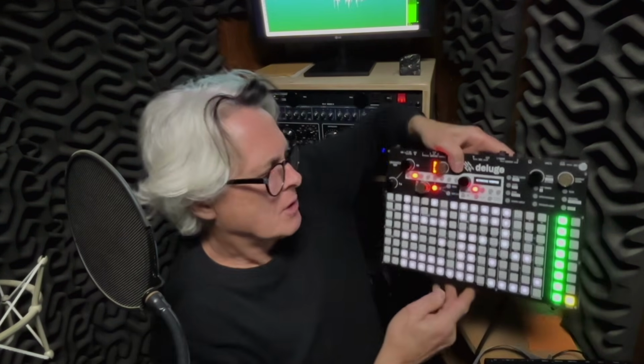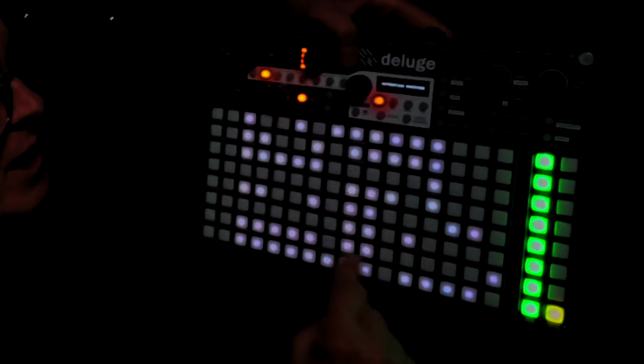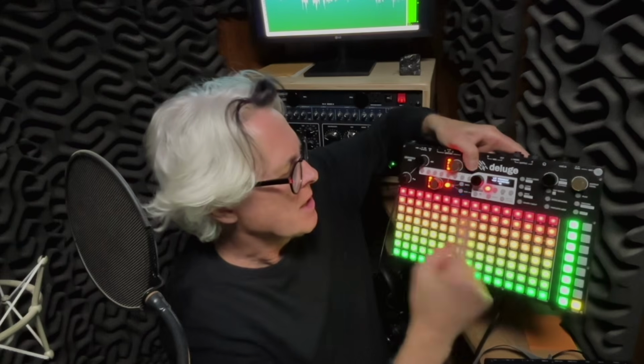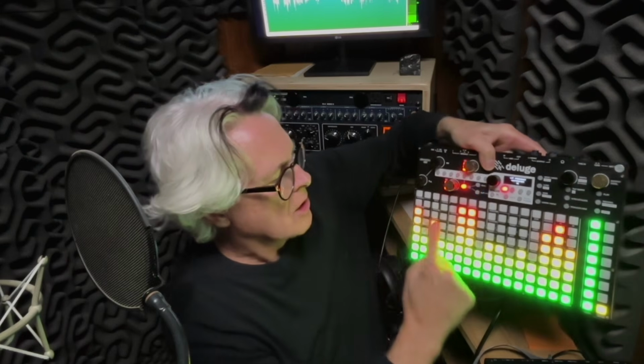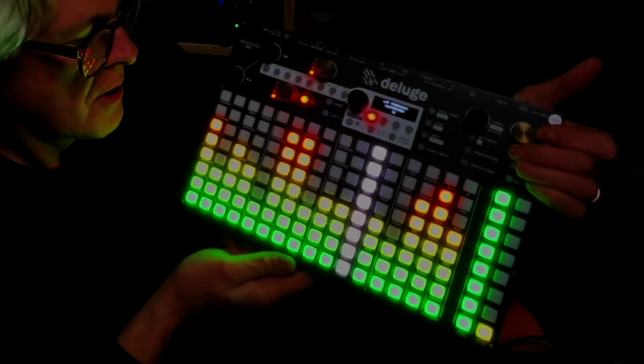Now check this out. I don't know if you can see that, but all of these white parameters are parameters that can be automated. So you push one, and now you can draw in automation. Look how easy that is to see. When you do automation on the Digitakt II, you don't really get any feedback. You can't see it while it plays back. Here, it's a really powerful thing.